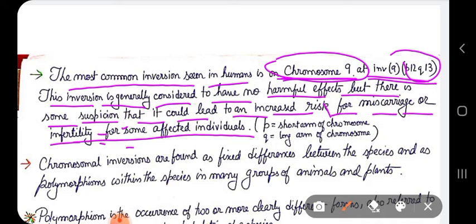So those having inversion at chromosome number 9, especially at its short arm at the 12th position and long arm at the 13th position, may have an increased risk for infertility and miscarriage.